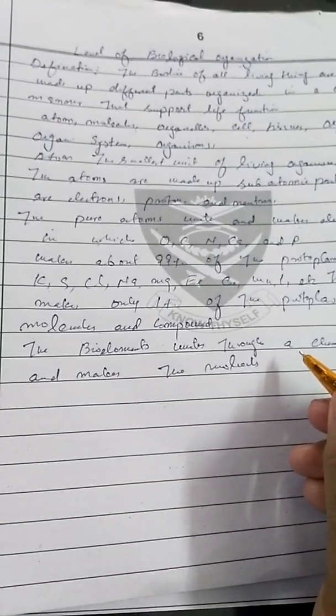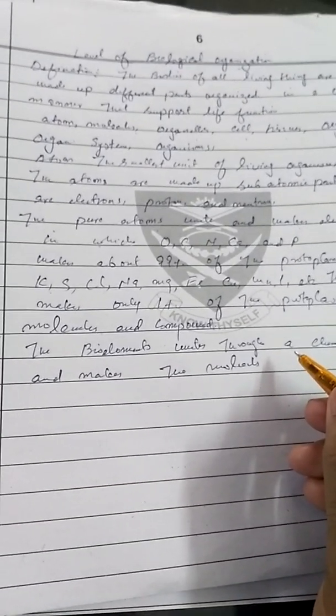So we will use the terms biomolecules and bioelements.